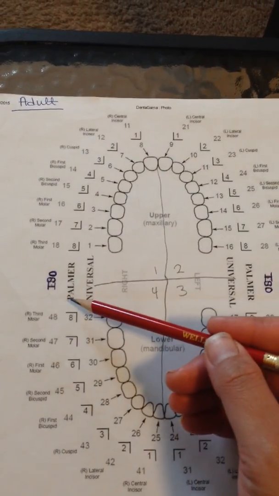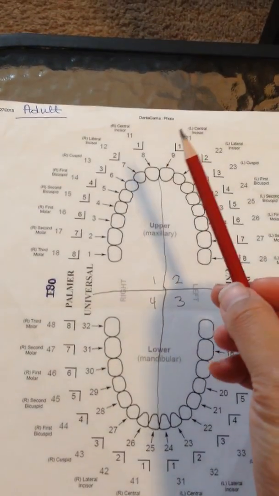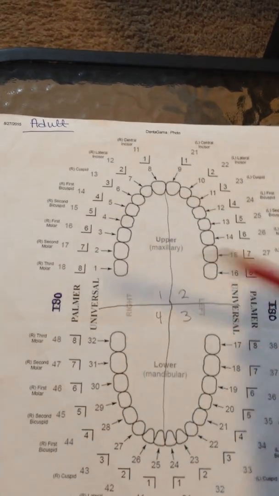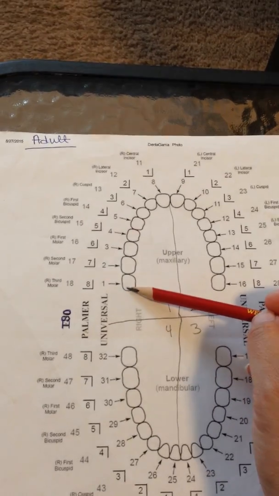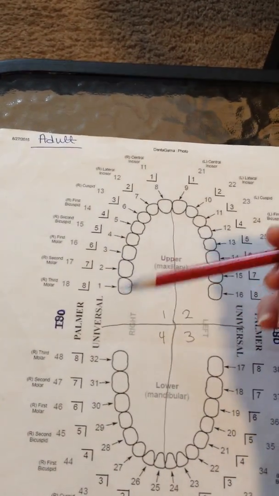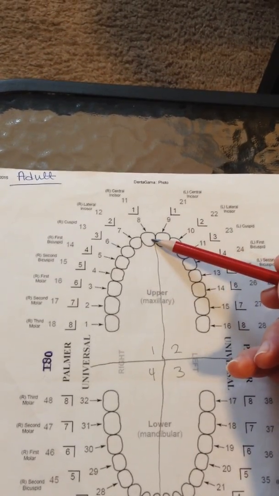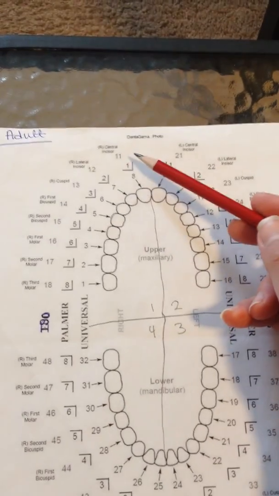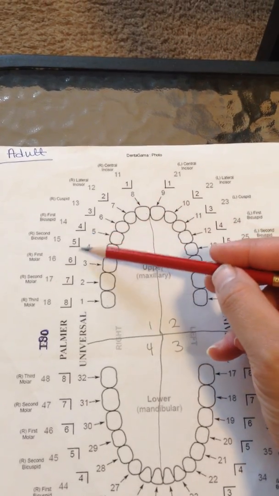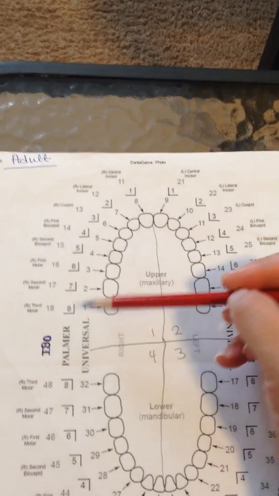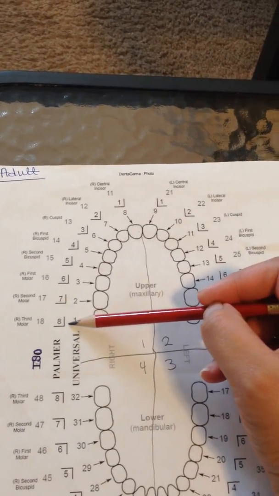So for Palmer and other countries, instead of counting from your right maxillary, so instead of counting 1, they start from the middle, which is number 1, counting all the way back to your right, number 8.